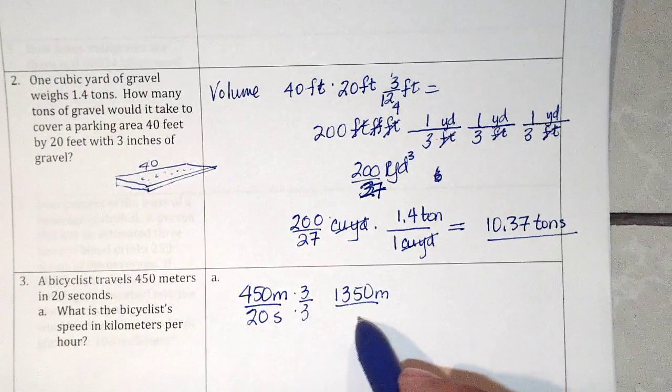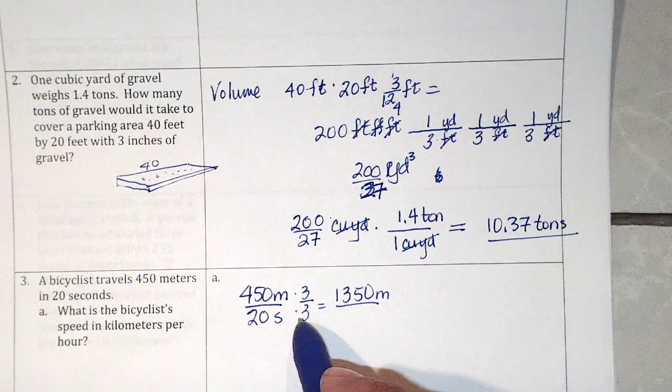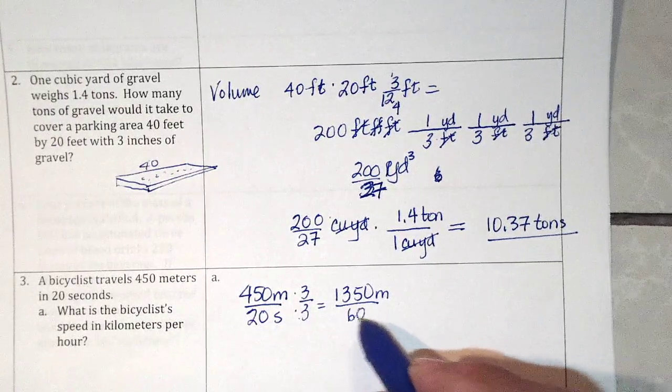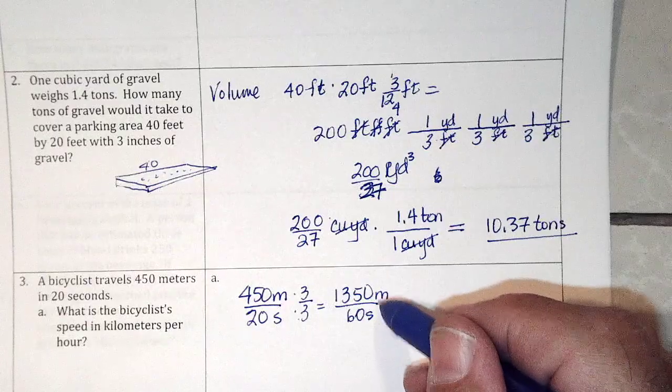And then you just wrote 1 hour, but you need to say what this is. This is 60 seconds, or you wrote 1 minute. You still need to do a conversion.